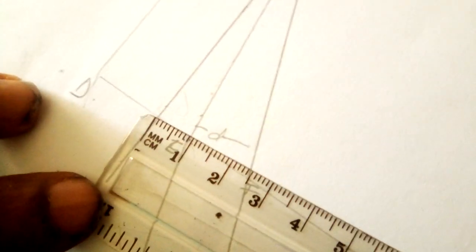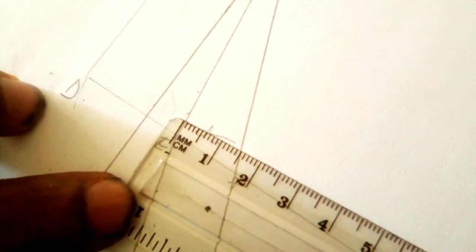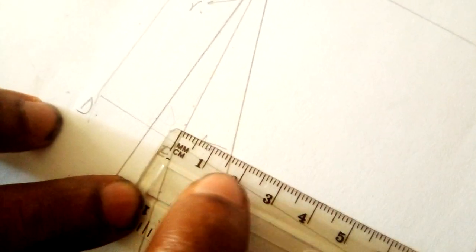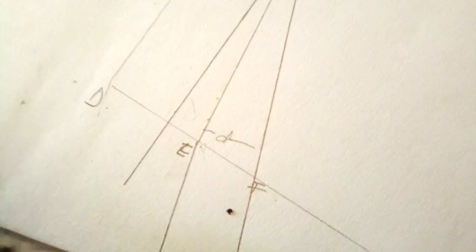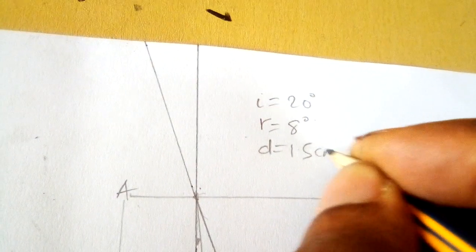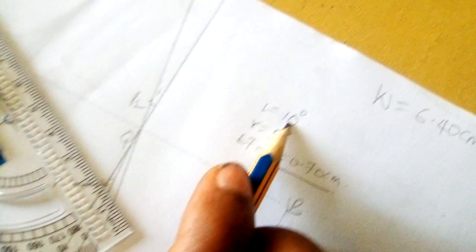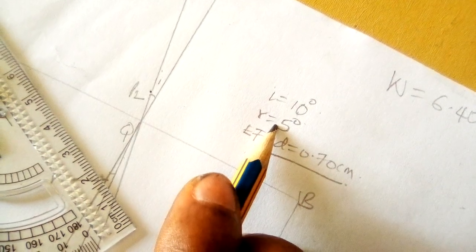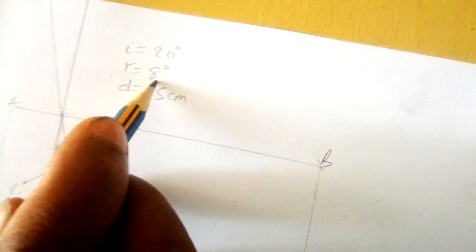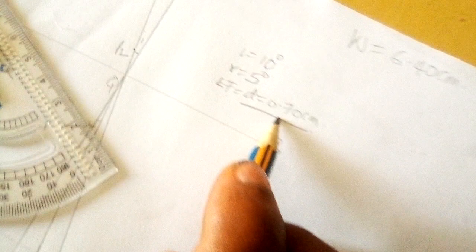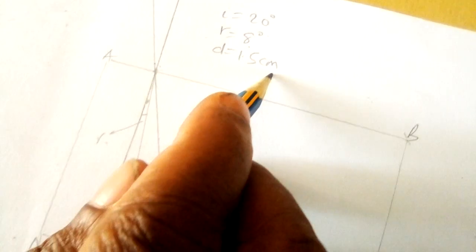They will measure the displacement from here to there. The displacement is 1.5 centimeter. If you observe the trend, when the angle of incidence was 10 degrees, our refraction was 5 degrees and the displacement was 0.7. Here, refraction is 8 degrees and the displacement is 1.5. So it's increasing as we go on.